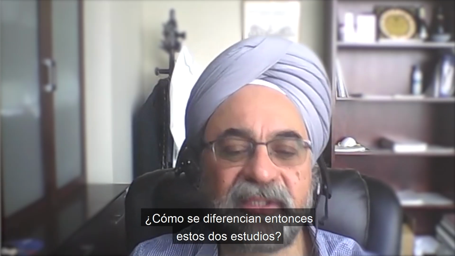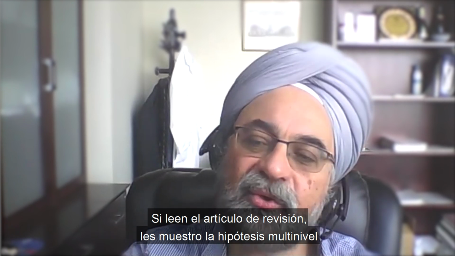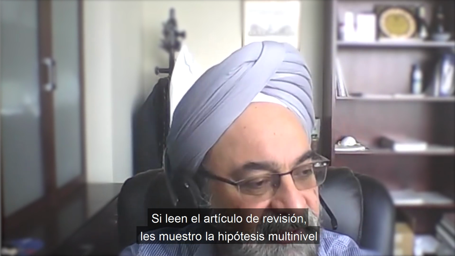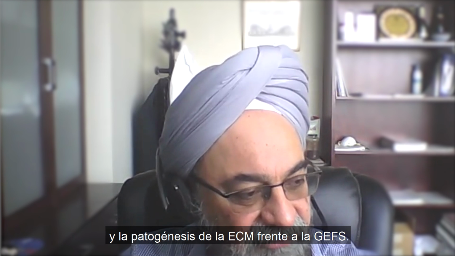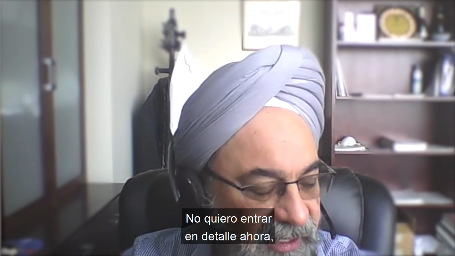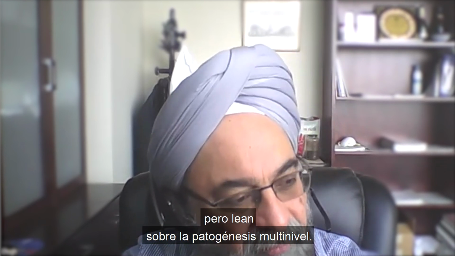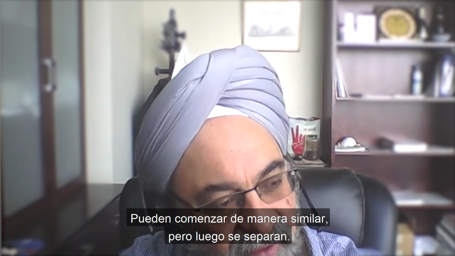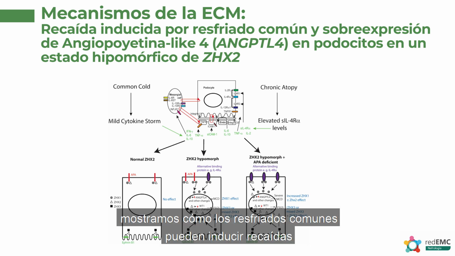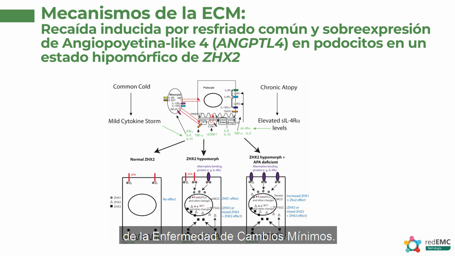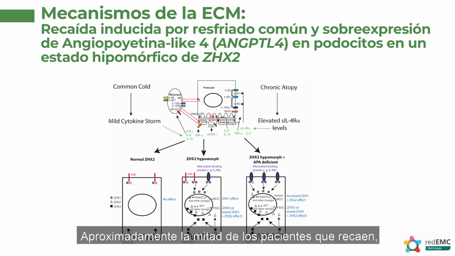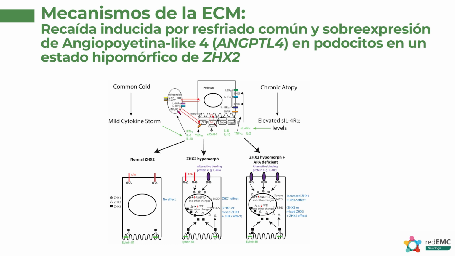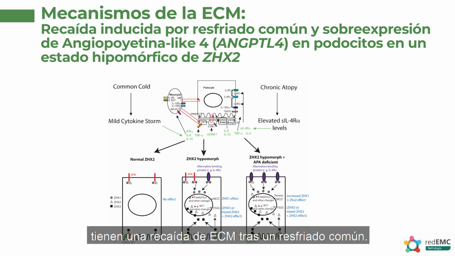Now, how does that differentiate into the two diseases? If you read the review article, I show you the multi-tiered hypothesis and pathogenesis of MCD versus FSGS. I don't want to go into that in detail right now, but read about the multi-tiered pathogenesis. They may start similarly, but then they branch apart. In addition, in the new study, we showed how common colds can actually induce relapse of minimal change disease. About half of the patients who have a relapse of MCD have a common cold.